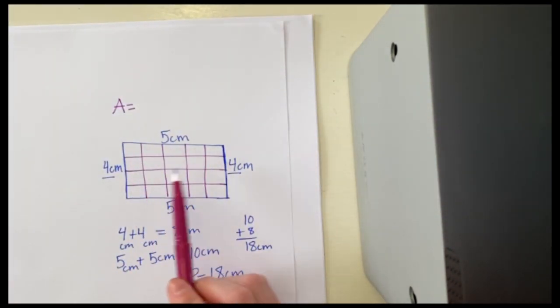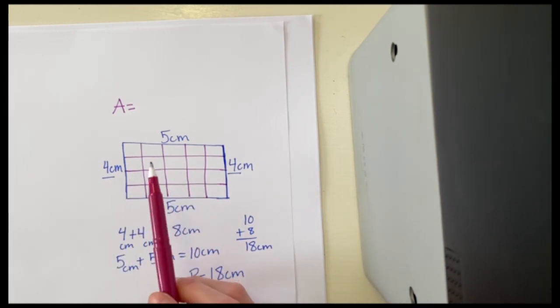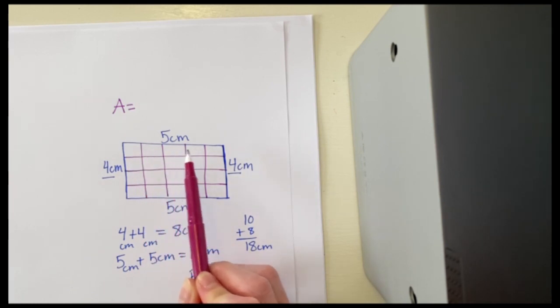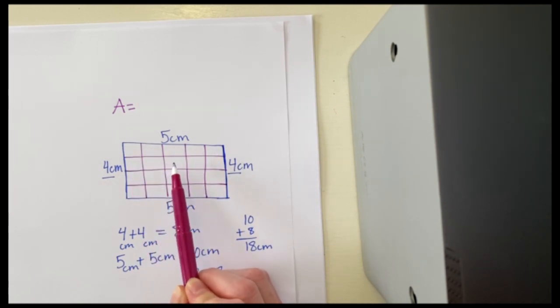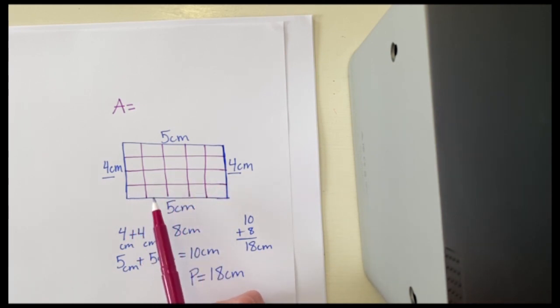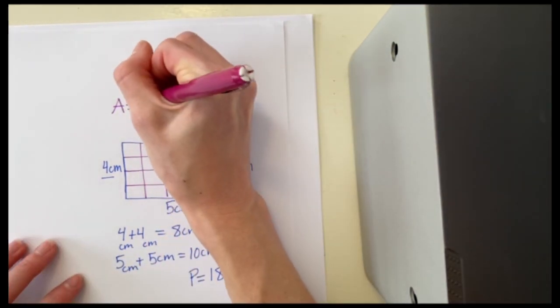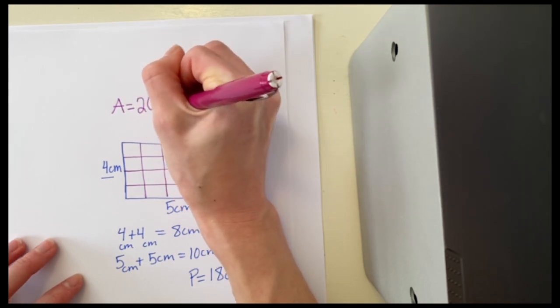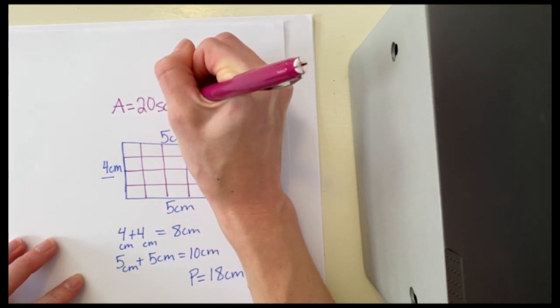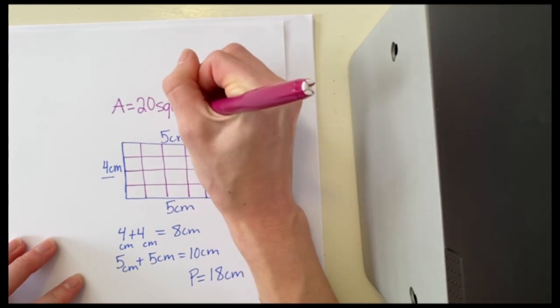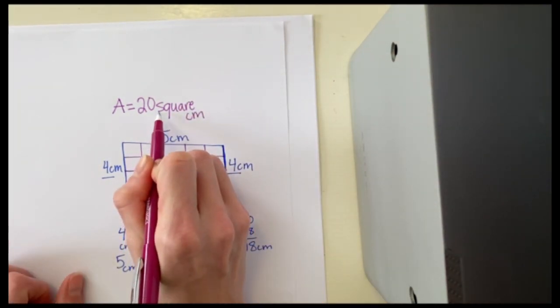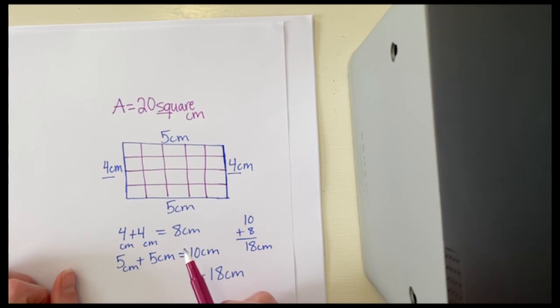Now, to get area, I'm going to go ahead and put my capital A for area. You can either count up these square units, these square centimeters, which we're going to do first. So let's go ahead and do that. 1, 2, 3, 4, 5, 6, 7, 8, 9, 10, 11, 12, 13, 14, 15, 16, 17, 18, 19, 20. So there are 20 square centimeters. Make sure you put the square. Now you can also abbreviate for SQ if you wanted to do that as well.